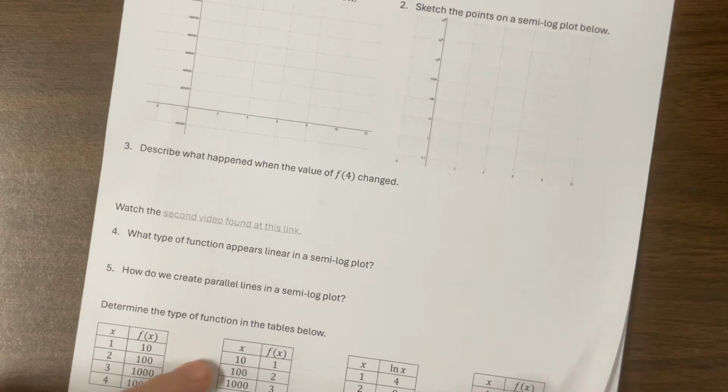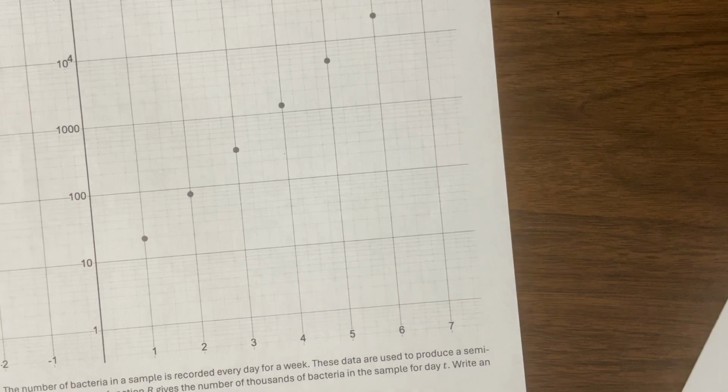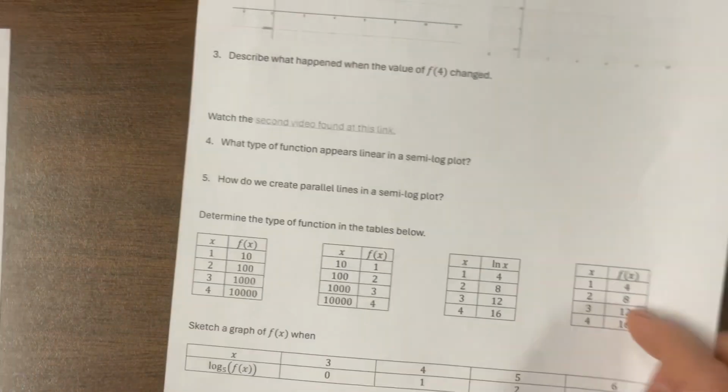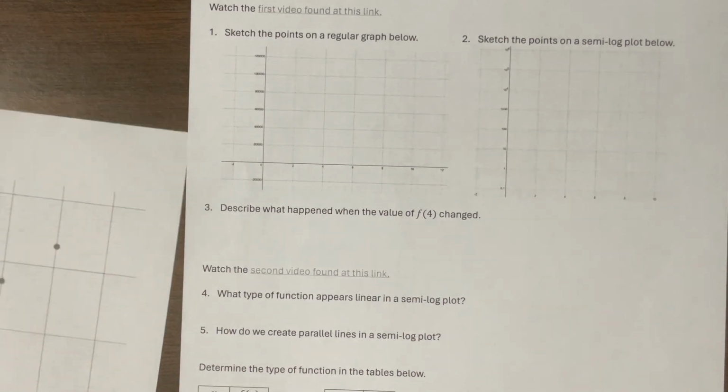And I think there's another page. Yeah, there is another page, and I'm going to work this in the next video. So hopefully I know what I'm doing well enough to convey this to you in a way that makes sense. Watch the first two videos so that you can follow along a little better.